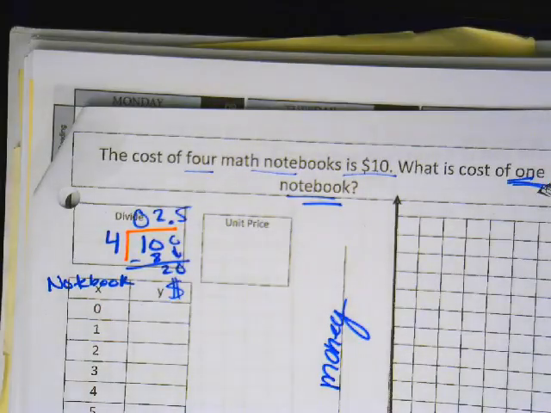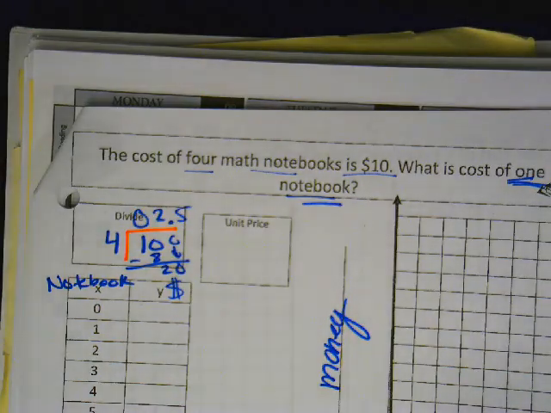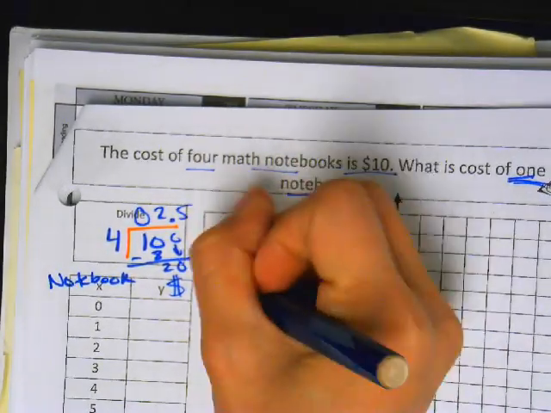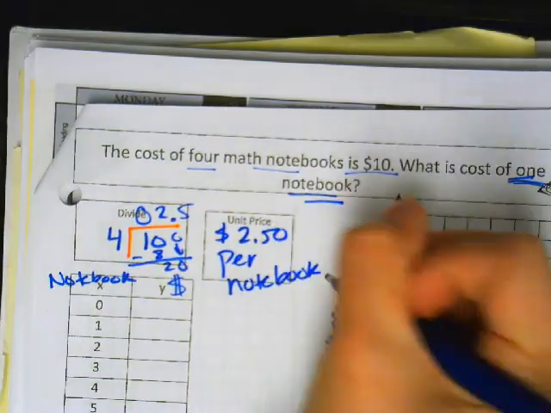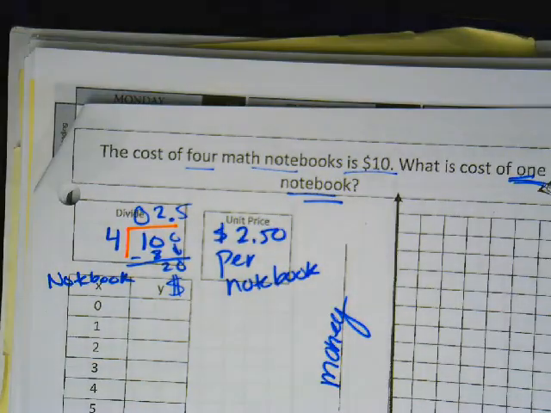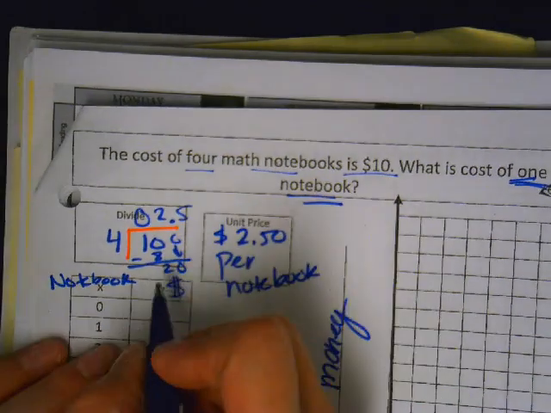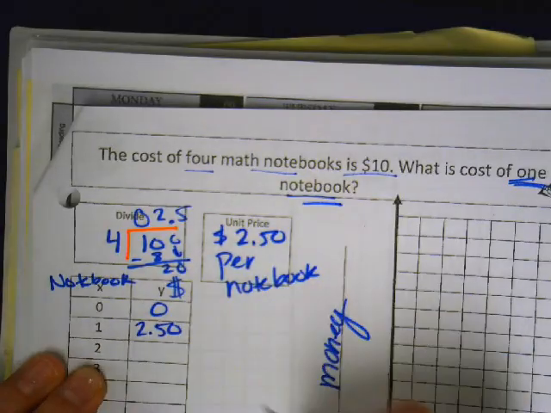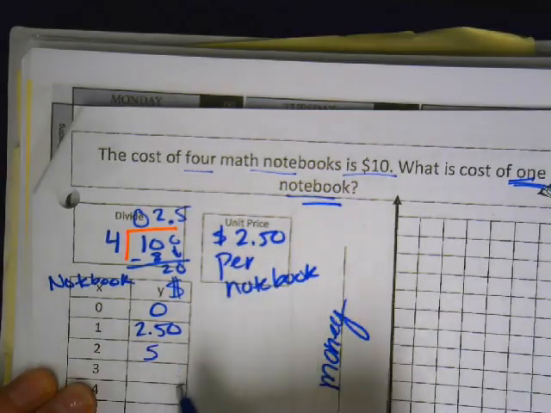All right, what's my unit price? 2.5. So $2.50 per notebook. All right. So, how much does 0 notebooks cost? $0. Be very careful. We always start with 0, 0. 1 notebook, $2.50. 2 notebooks, $5. 3 notebooks?